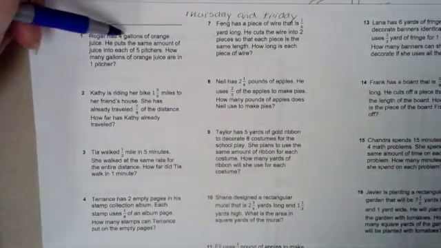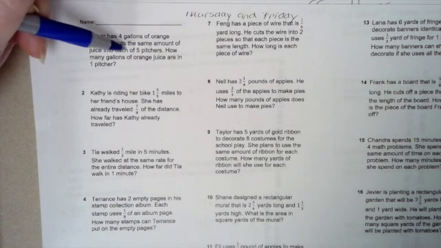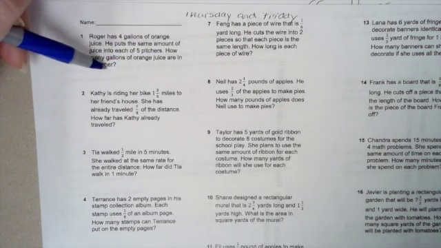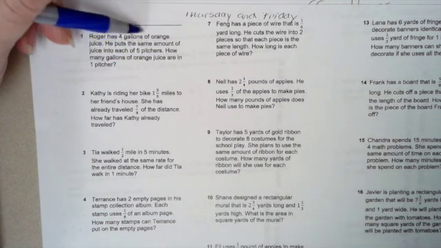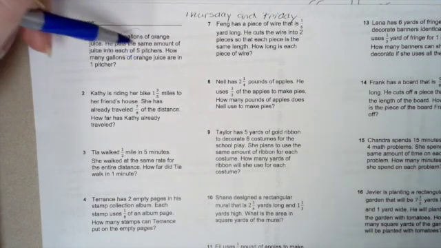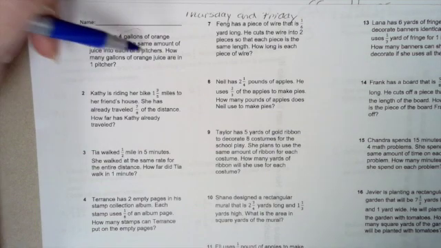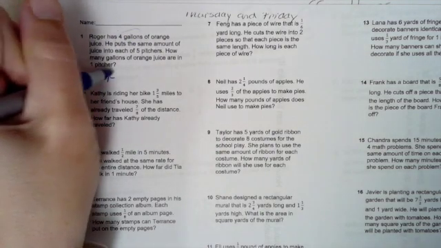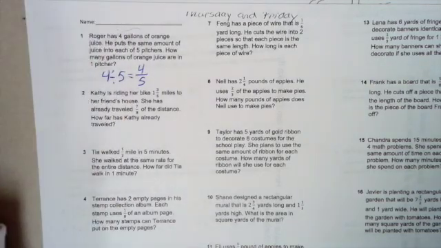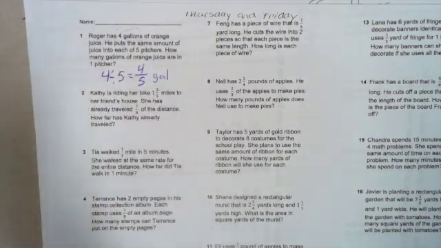Roger has 4 gallons of orange juice. He puts the same amount of juice into each of 5 pitchers. How many gallons of orange juice are in one pitcher? So he's got a big jug of 4 gallons, and he's splitting it into 5 pitchers. So that is a division problem. He's going to take the 4 gallons and split it into 5 pitchers. So that's 4 divided by 5, which is the same thing as 4/5. So each pitcher will have 4/5 of a gallon.